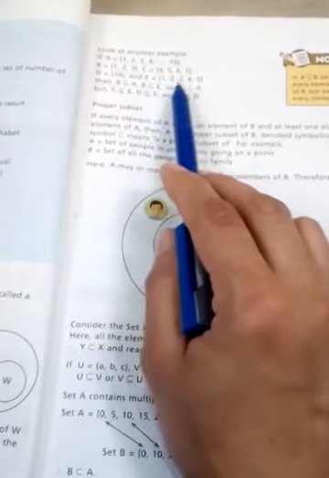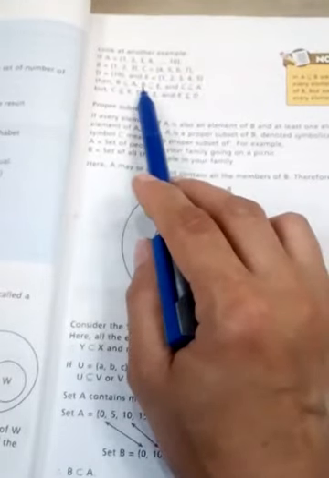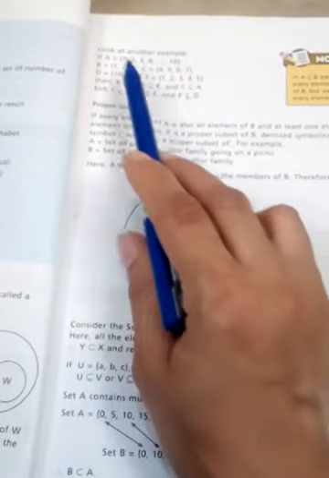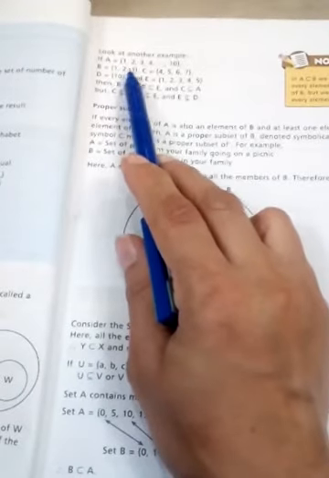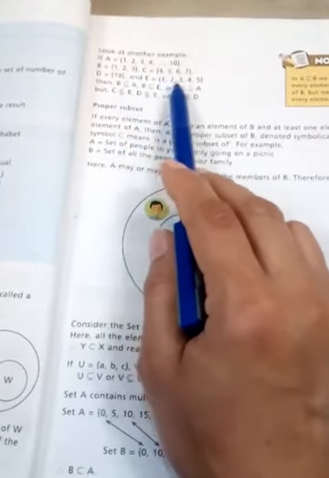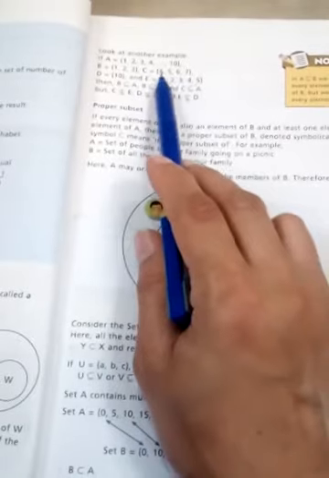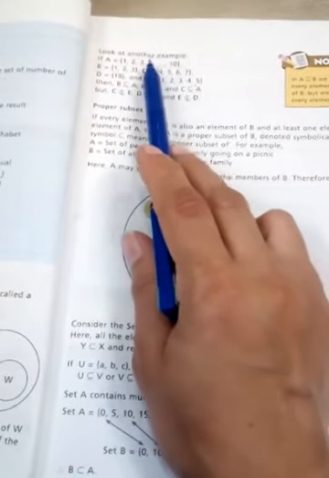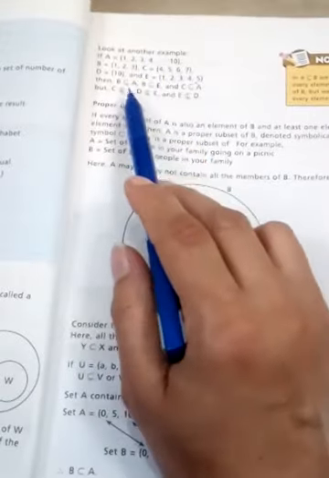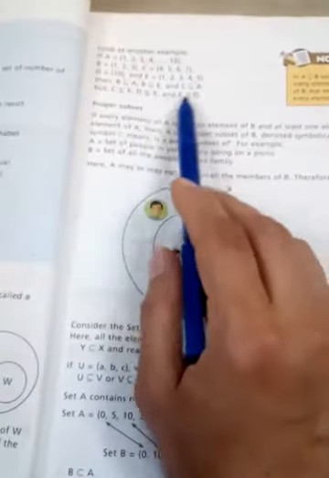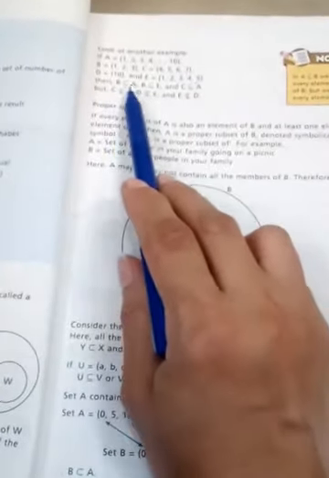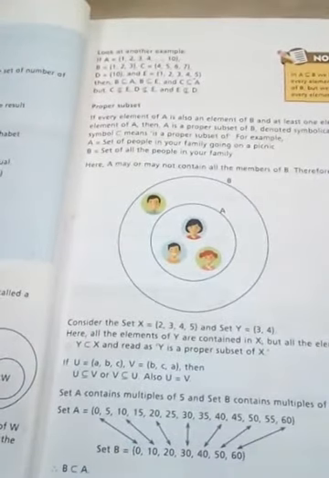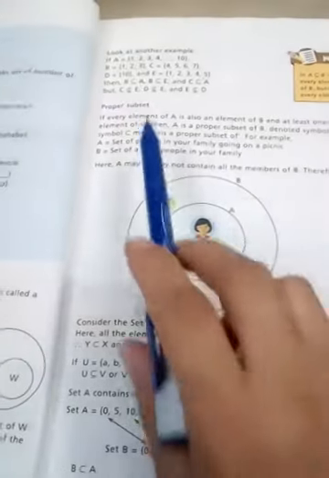E has also 1, 2, 3, 4, 5. Set B is the subset of set E as well because set B has some elements of set E. Same like this, set C is a subset of set A because set C has some elements of set A. Same like this, we can write some other examples as well.